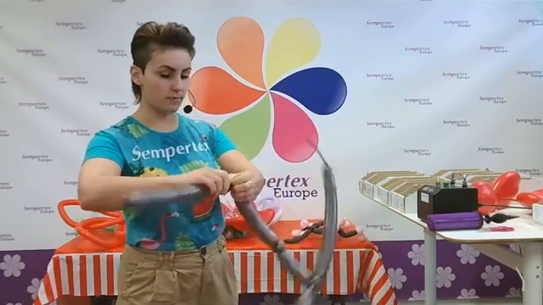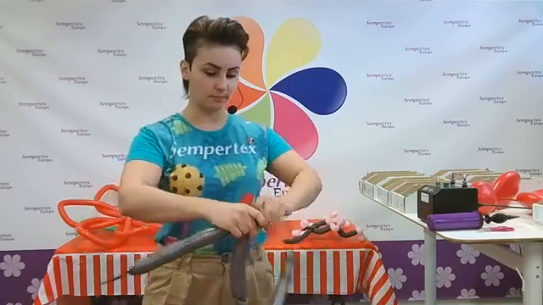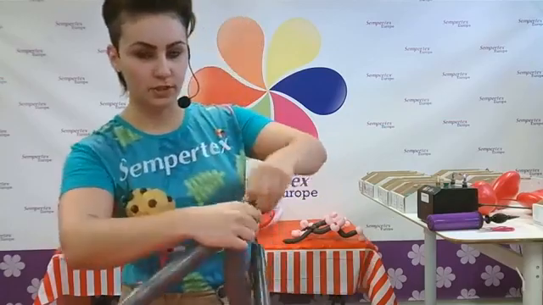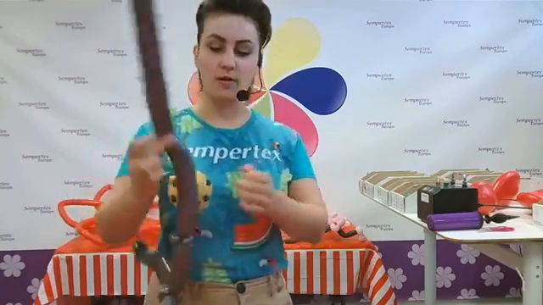So you've got some side branches. And again, 2 pinch twists, and the pinch twists are for stability.